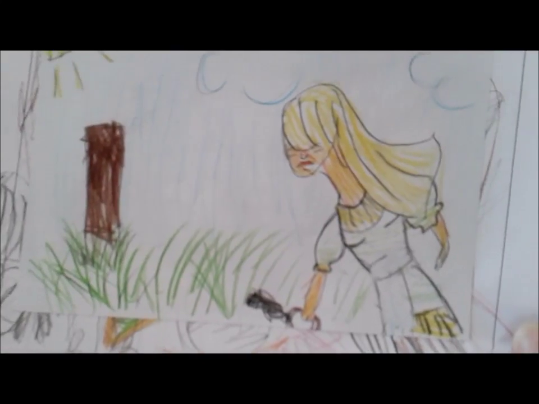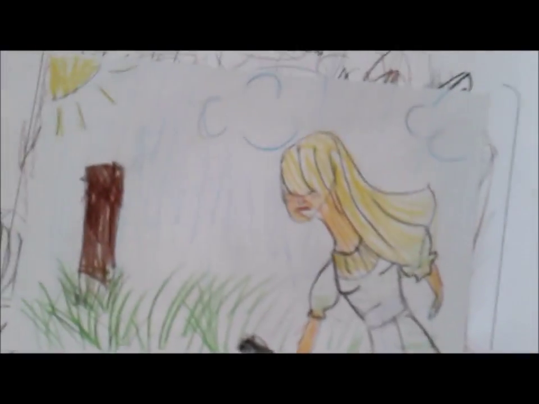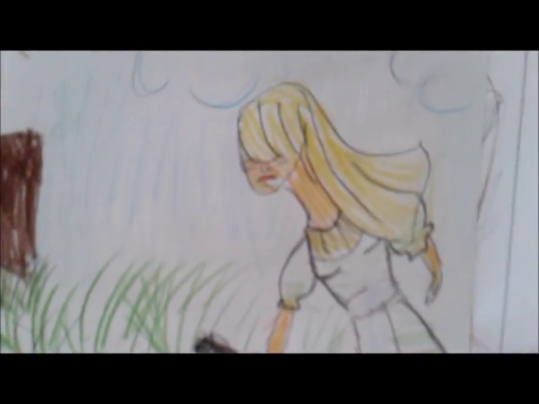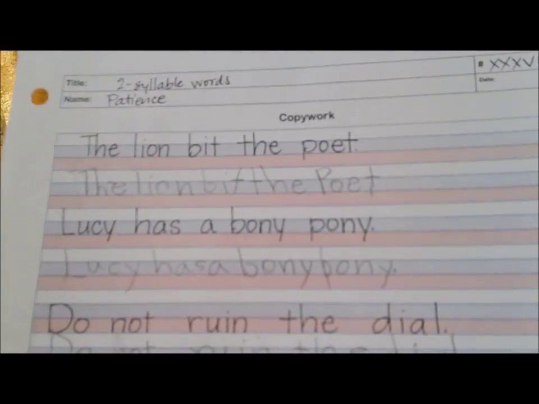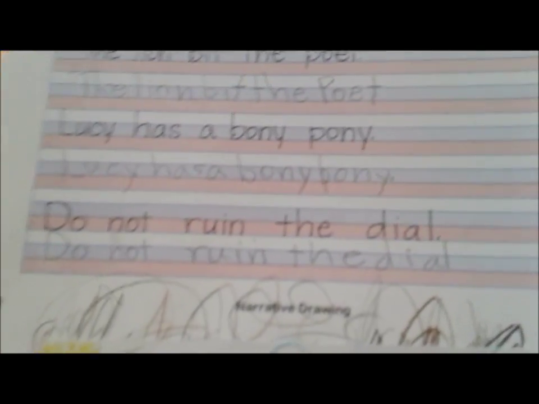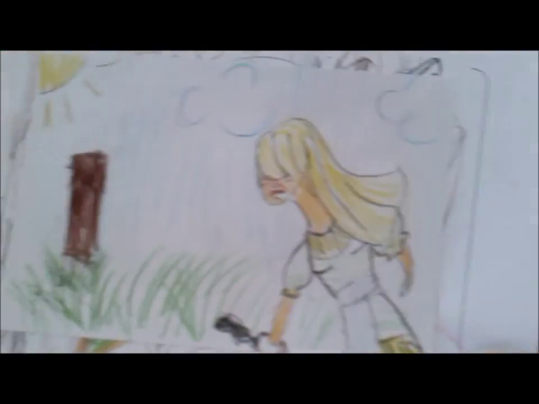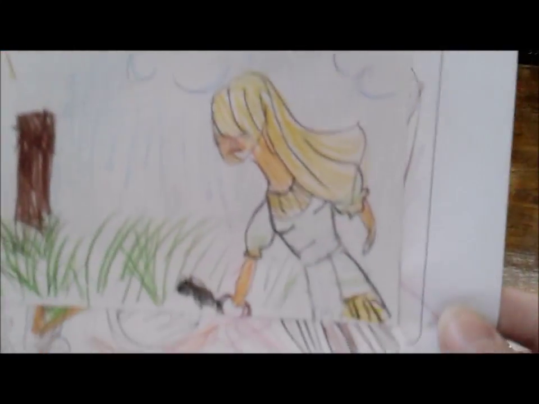It's a drawing narration. It's the Charlotte Mason idea of narrating, but with drawing. So here she's drawn a little girl. It says, "The lion bit the poet. Lucy has a bony pony. Do not ruin the dial." So I don't know. She picked a little girl, and she's doing something. I forgot. She told me what it was, but I've forgotten. And then here's a place for dictation. And as we went along, we actually did these dictations, and there's that. And so then that's the beginning reader.